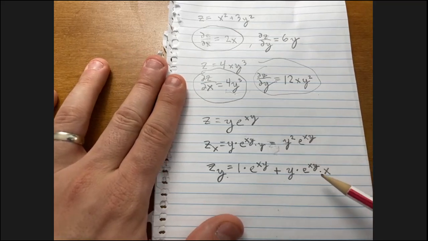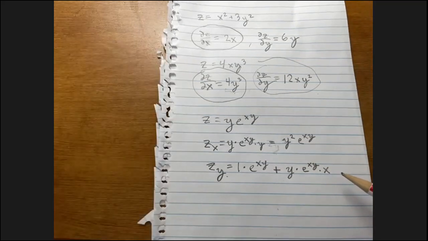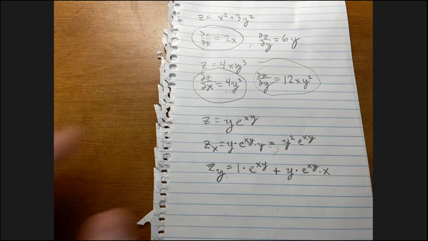You guys see where this x comes from? This x comes from the chain rule. It's like, oh wait, we're not done. We also need to take the derivative of what's inside there, that xy. And because we're taking it with respect to y, not x, it's an x. Okay, so let's see what we get.